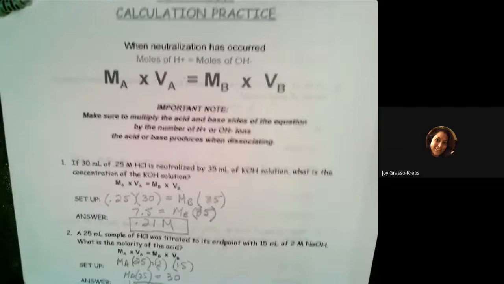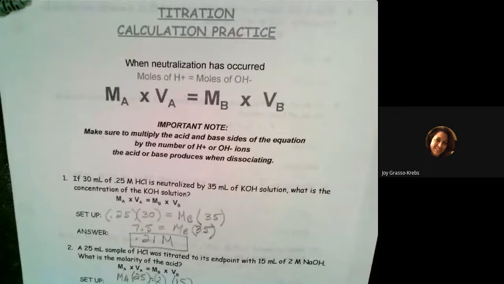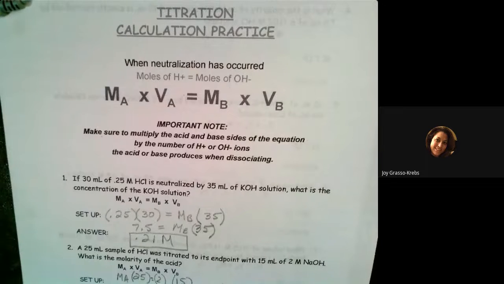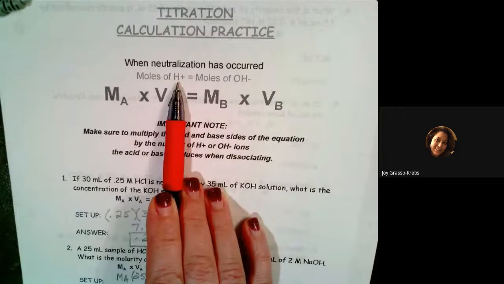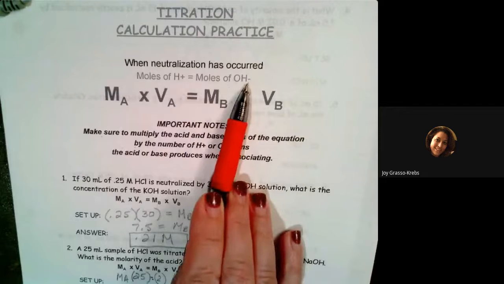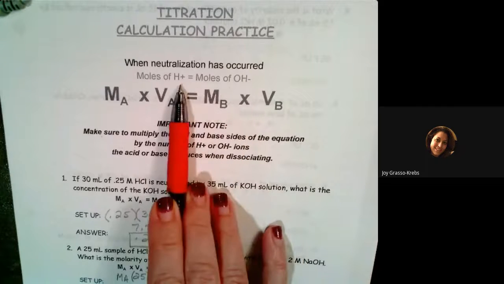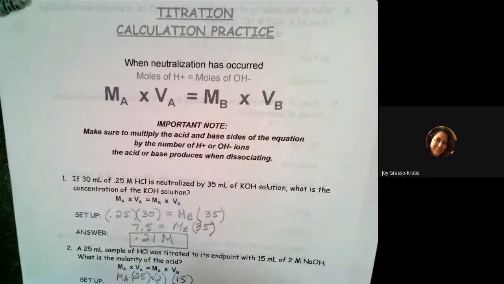Hi, I wanted to also follow up with the titration calculation practice sheet. We talked about what titration is and that it's a lab process that helps us figure out the molarity of either an unknown acid or an unknown base. We had said that when the hydrogen ion concentration equals the hydroxide ion concentration, H plus OH makes H2O, makes water.